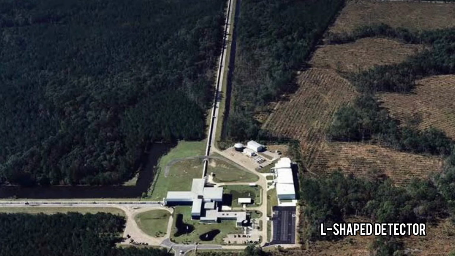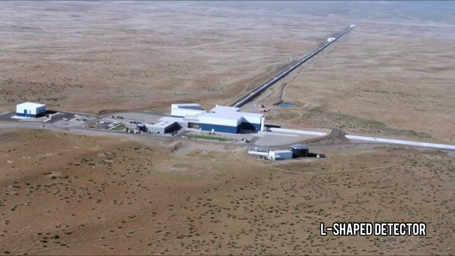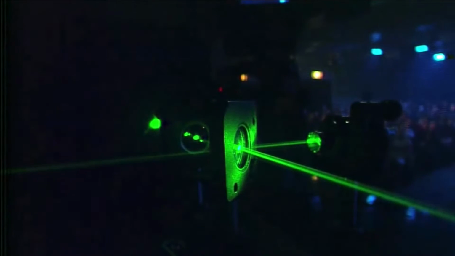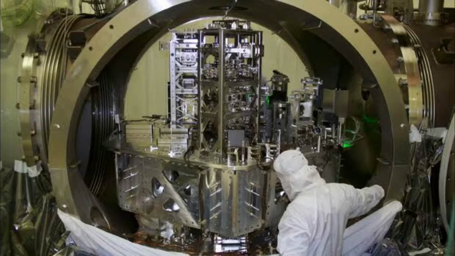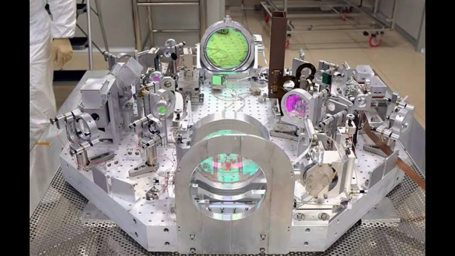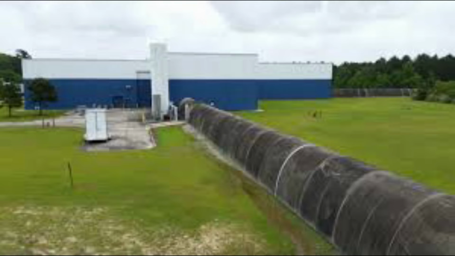LIGO consists of two separate L-shaped detectors, one located in Louisiana and the other in Washington state of the USA, over 3,000 kilometers apart. They detect gravitational waves using lasers and multiple mirrors to observe the changes made in the space-time fabric by gravitational radiation. Each station keeps record of change in the distance between the two mirrors, each placed at either end of a 4-kilometer long tube called interferometer.